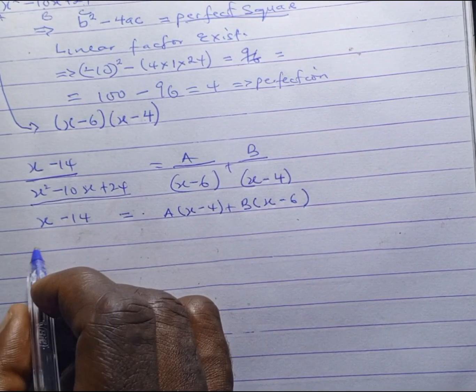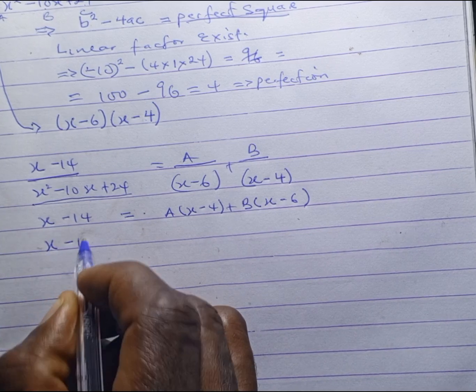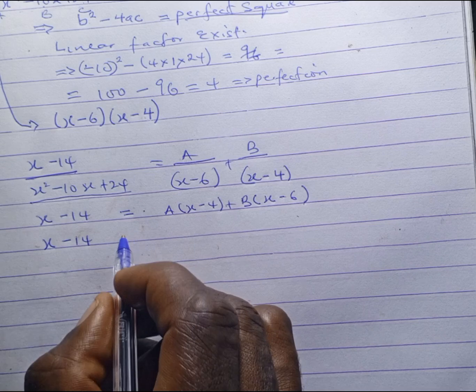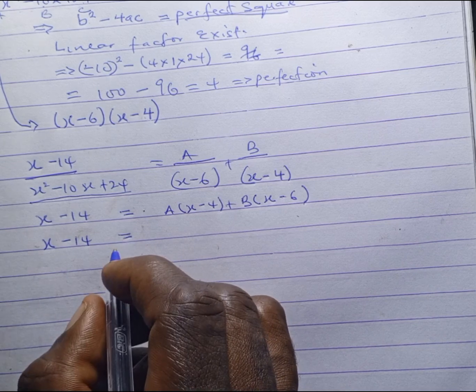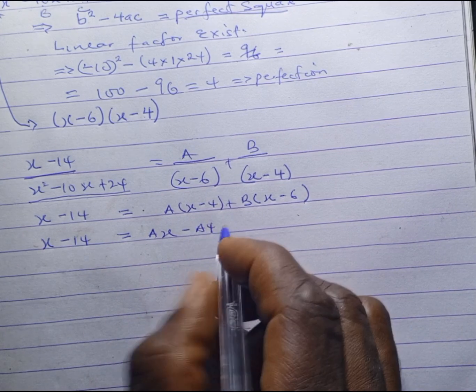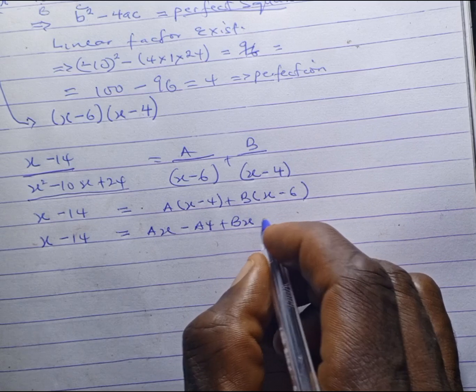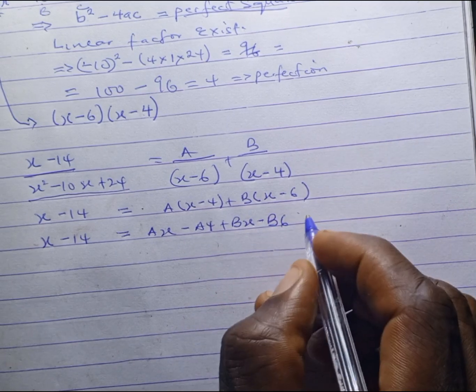So if you open up the bracket, you're going to have x minus 14 equals Ax minus 4A plus Bx minus 6B.